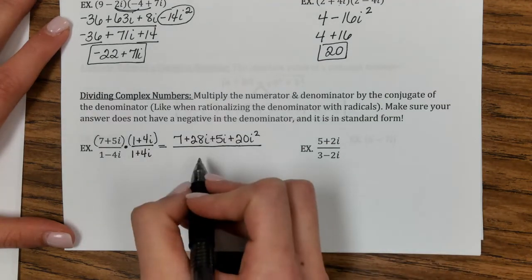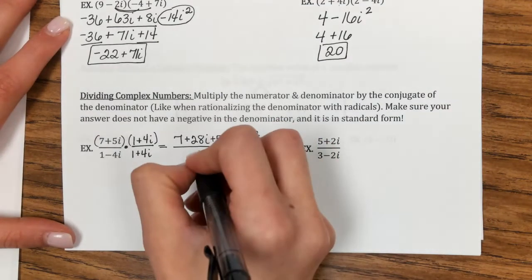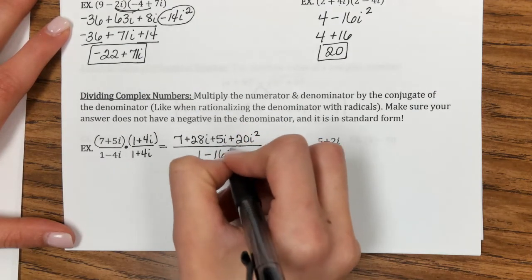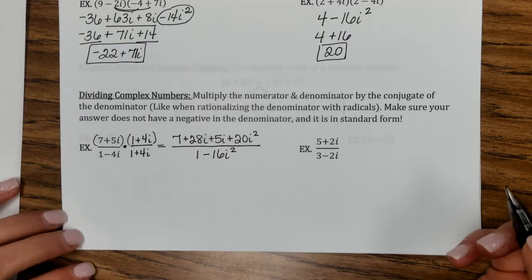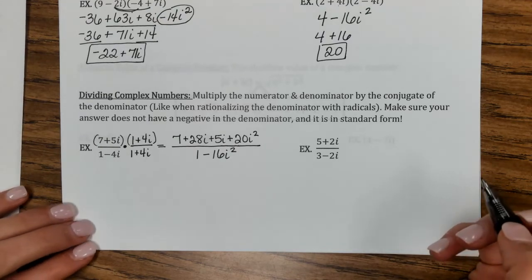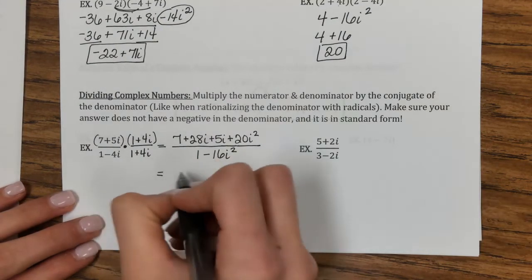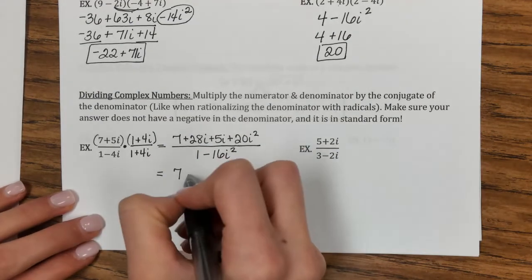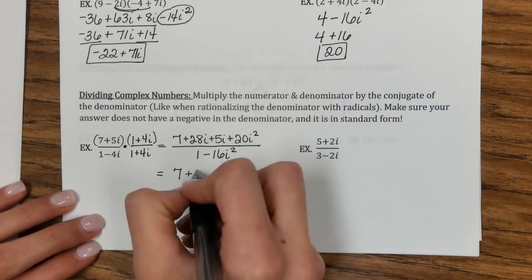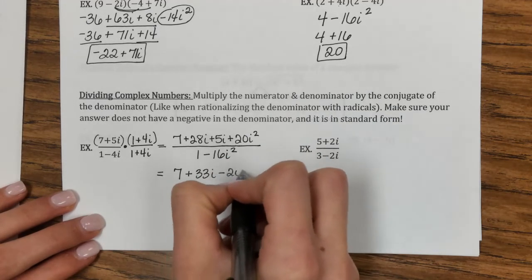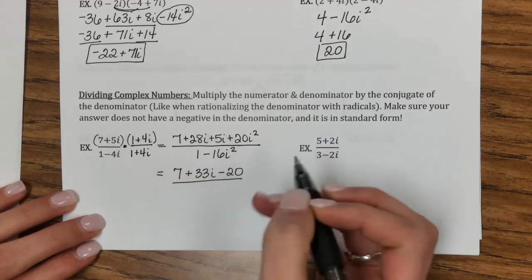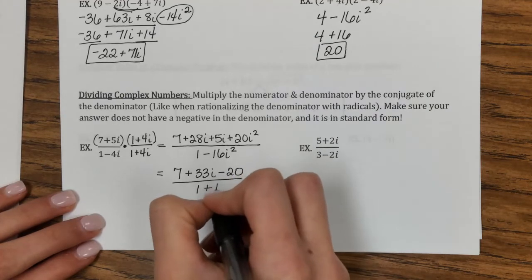And then my bottom should just give me what? 1 minus 16i squared. And then I clean it up. So I have 7 plus 33i minus 20 over 1 plus 16.